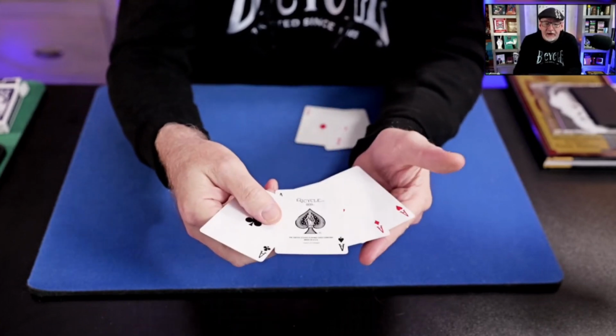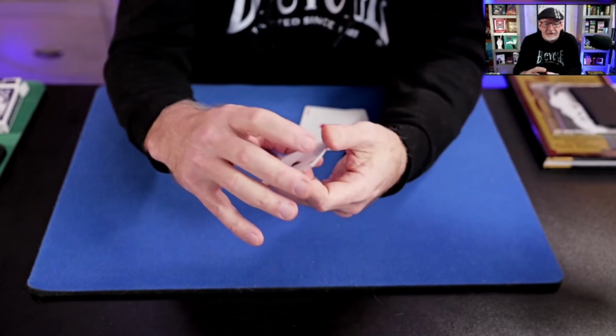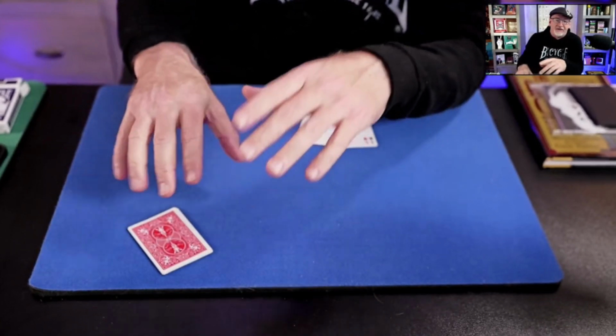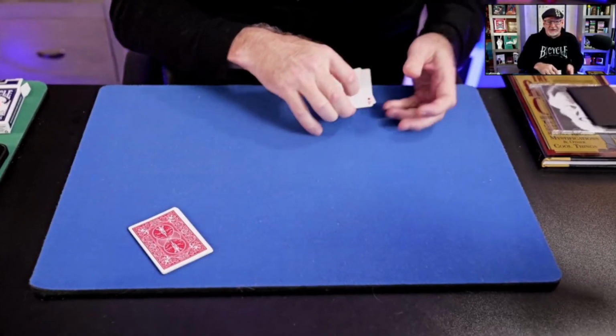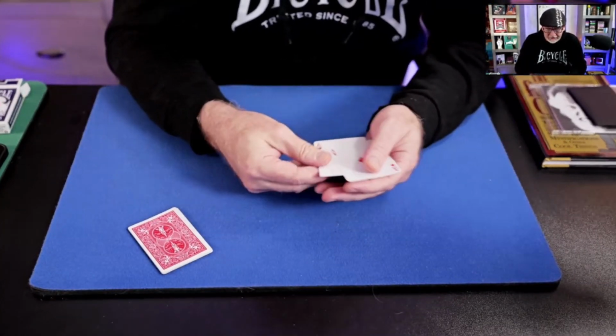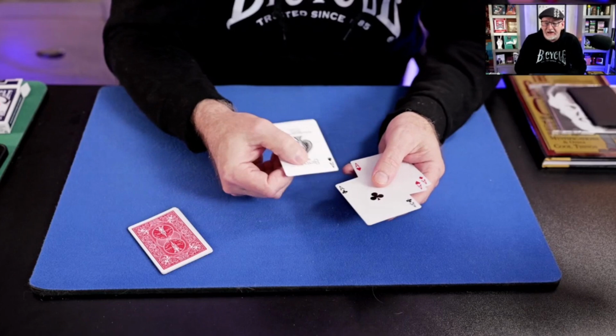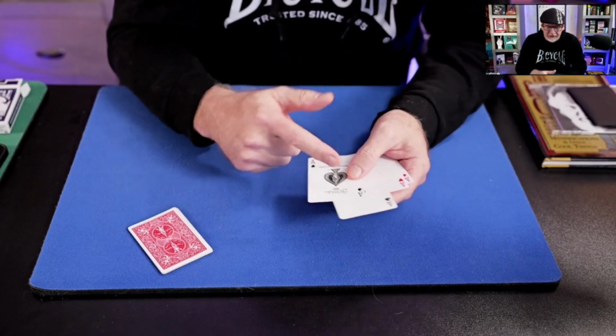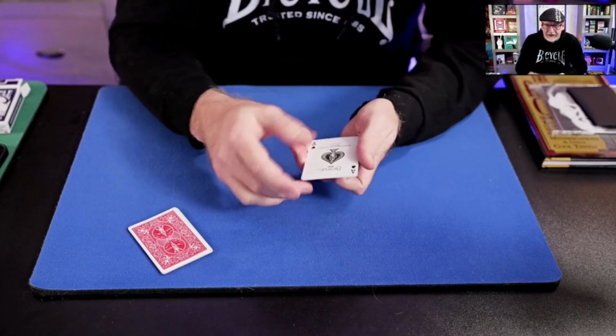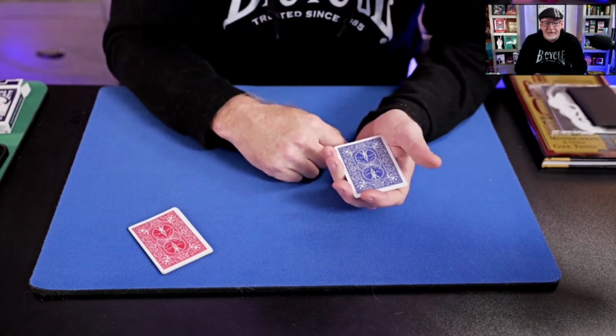You might remember where it is. In this position, it's third from the top of the, in this case, face down packet. And then just for contrast, I'm going to use a card that you didn't pick, like the ace of clubs. And we'll leave it in the same position over here in the blue packet, third from the top, face down.